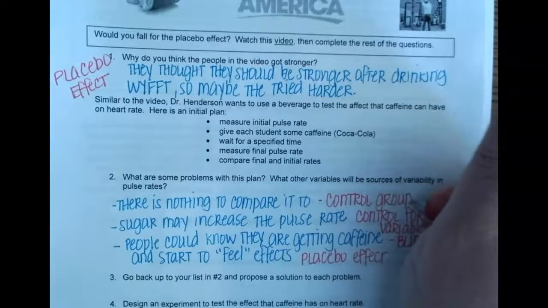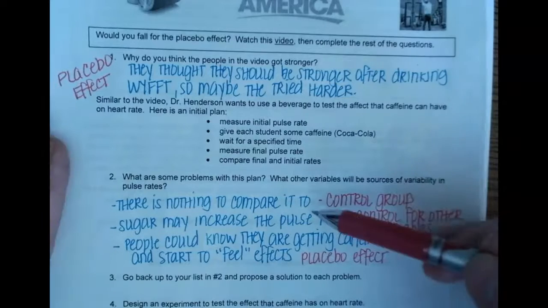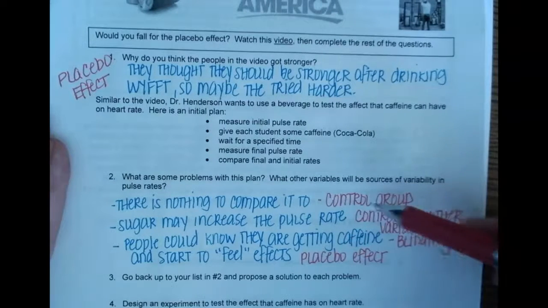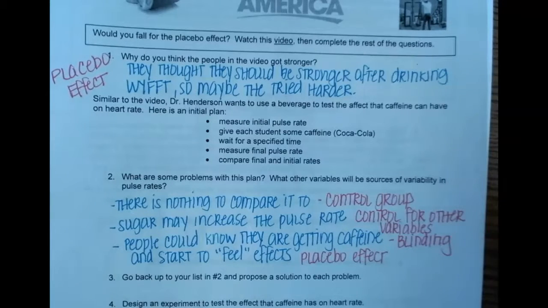So your control group kind of gives you a baseline for measurement. And these two can kind of go together, so we're trying to control for other variables. Maybe we use caffeine-free Coke, so sugar isn't an issue, or we just have to have a way to control, or we have to note that one group doesn't drink caffeine, one group does drink caffeine. I don't know. There's a bunch of different ways, and each situation is different.